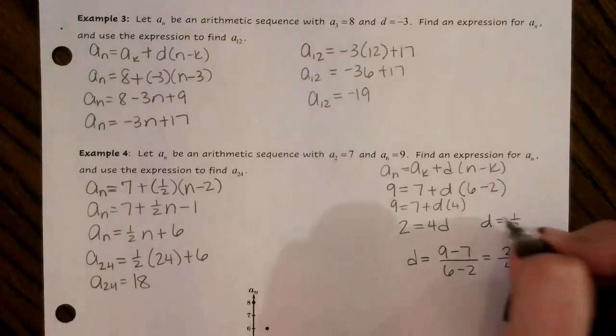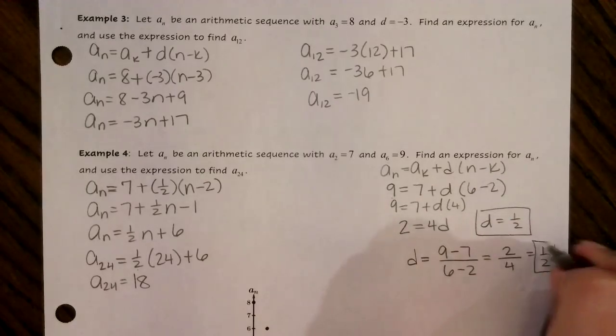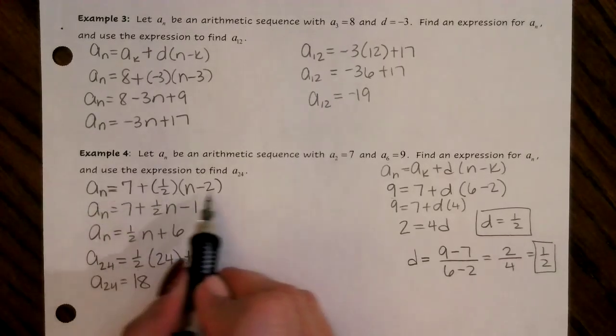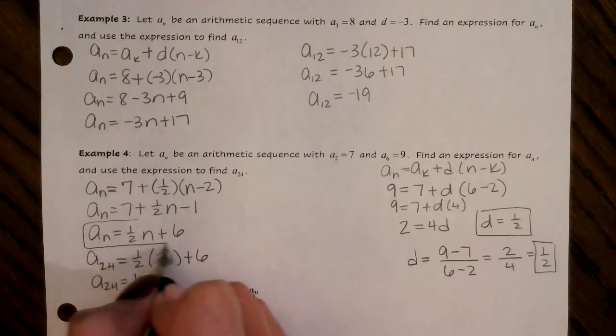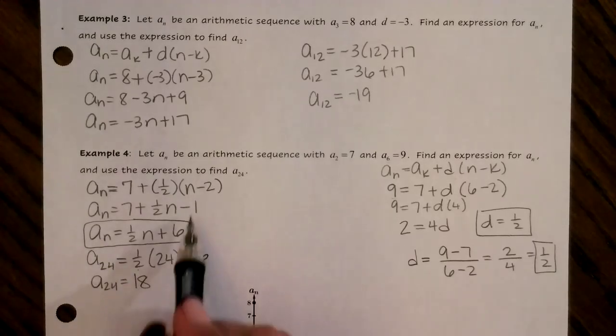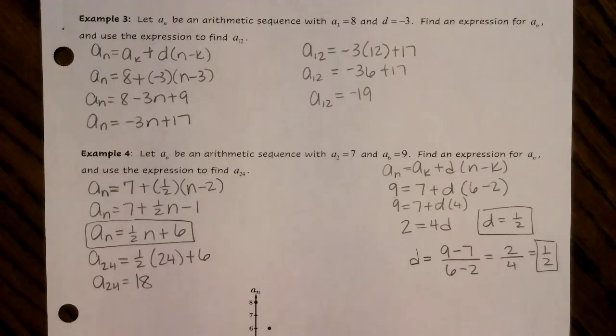All right, so your first step was to get that common difference using either the equation, or using that average rate of change, the difference in our y's over our difference in our x's. Then using the formula to go ahead and write the equation that gives you the sequence. And so that's what we wrote here. And then we use that to find what they're asking us to. So there were several steps to go through on that one.